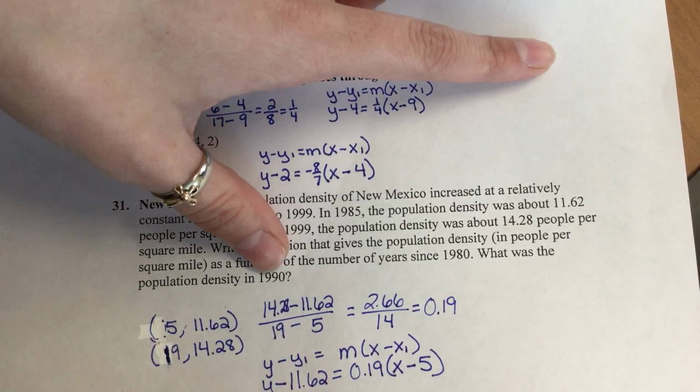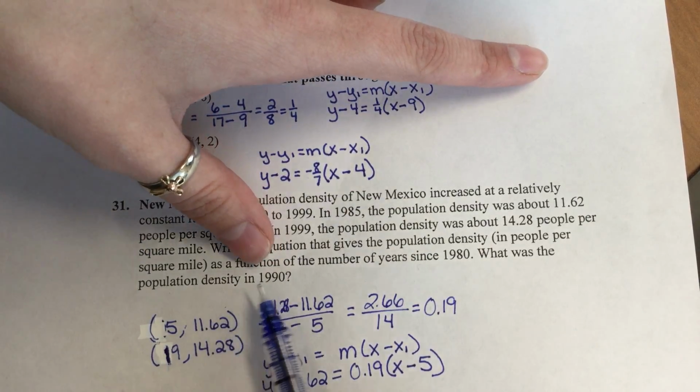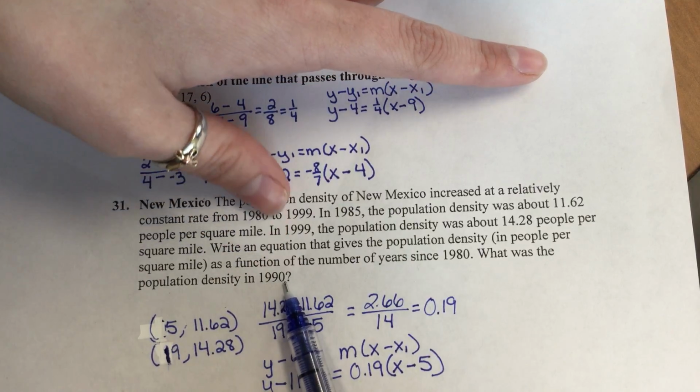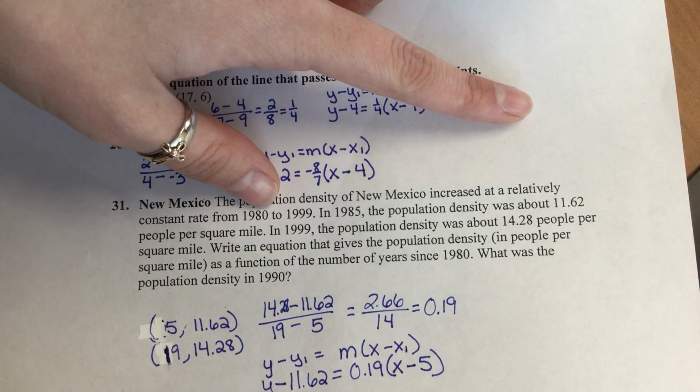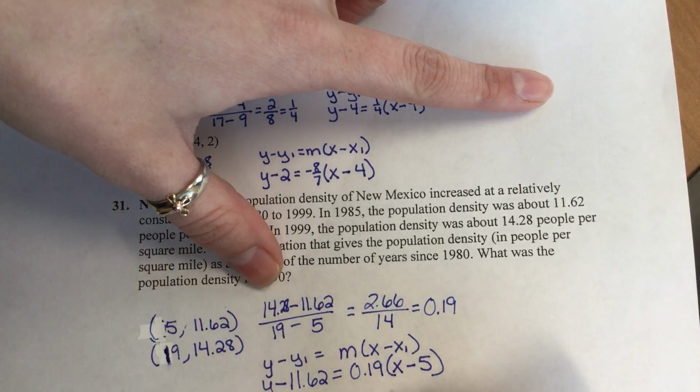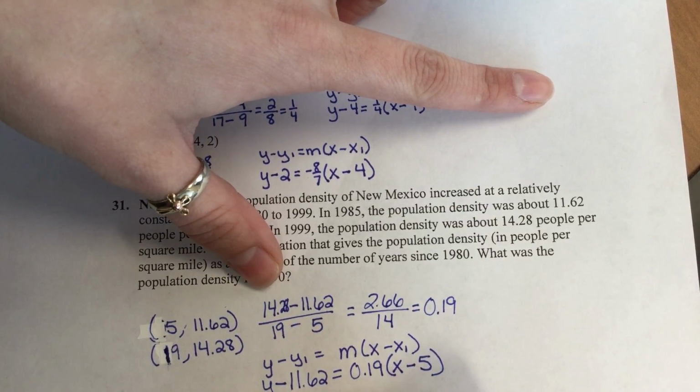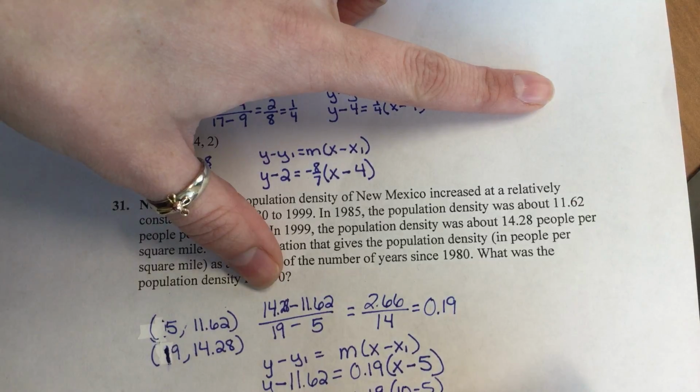Okay, now we want to find out what the population density was in 1990. How many years after 1980 is 1990? 10. So we're going to put 10 in for x because x is the number of years. So y minus 11.62 equals 0.19 times 10 minus 5. 10 minus 5 is 5 times 0.19 is 0.95.